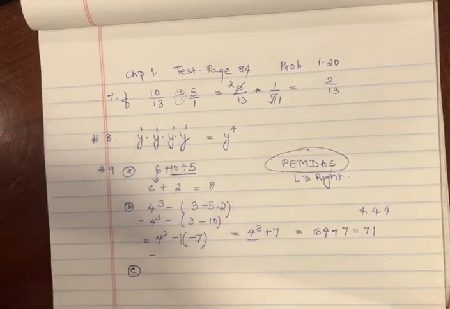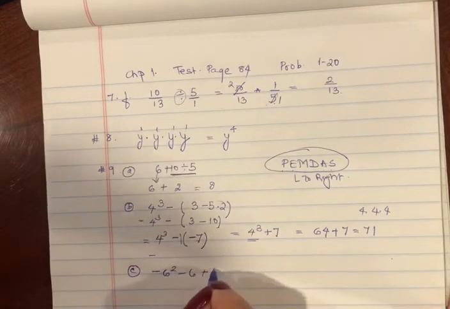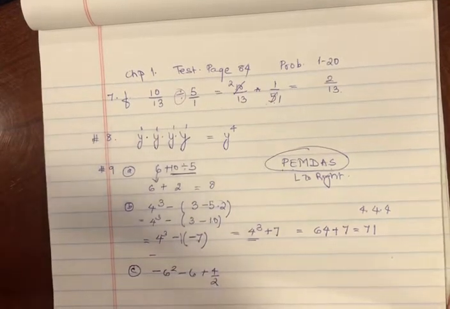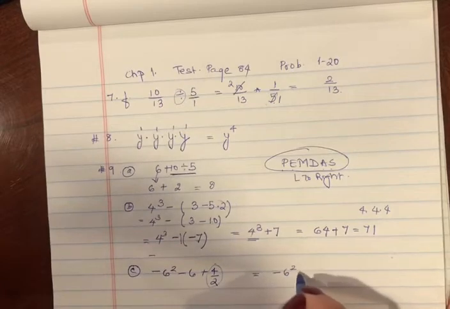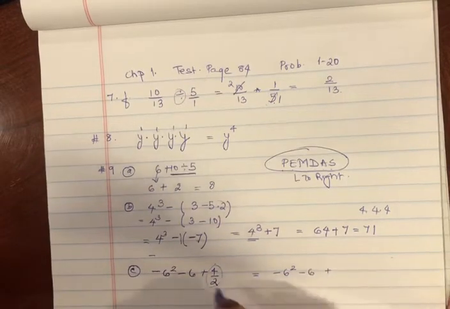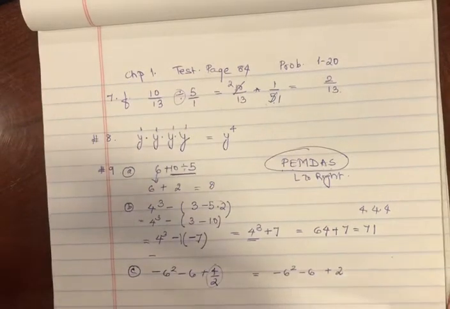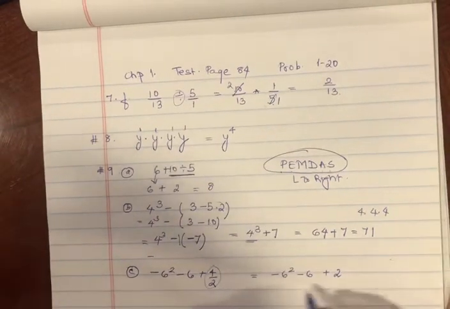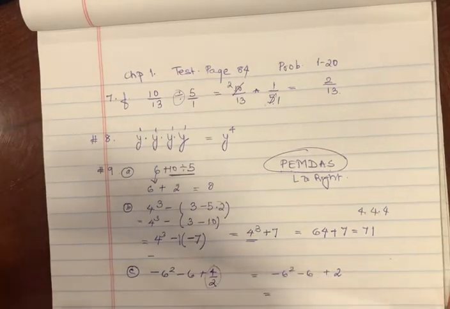Problem number 9, C, is negative 6 squared minus 6 plus 4 over 2. Again, we are going to divide this before doing any other operation, which is going to give us negative 6 squared minus 6 plus 2 goes into 4 2 times, giving us 2. Again, we can go ahead and do the exponent.